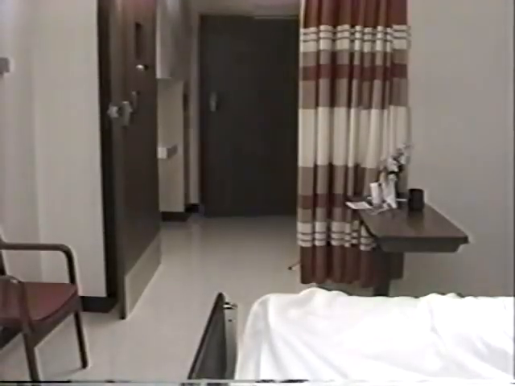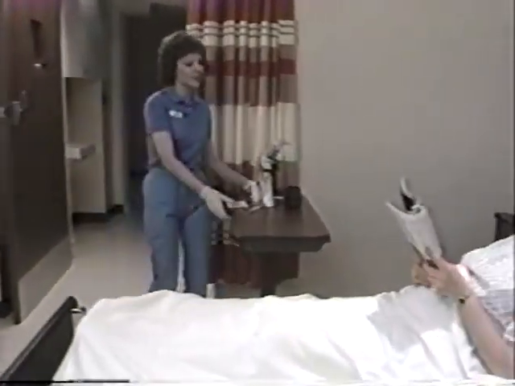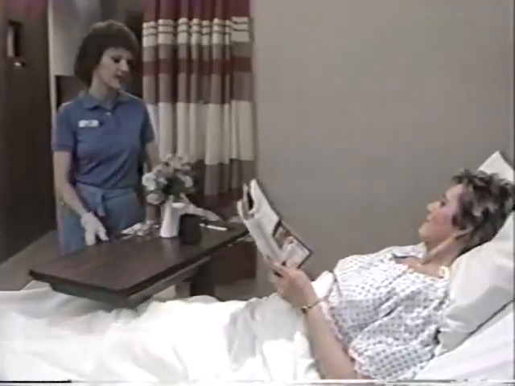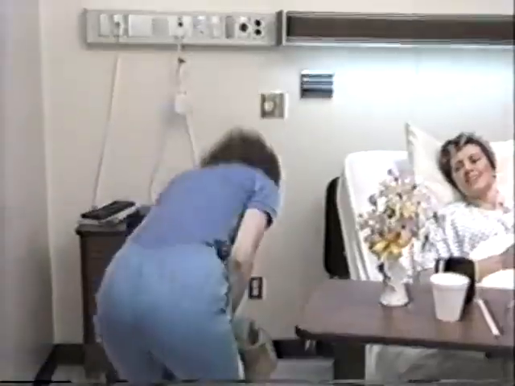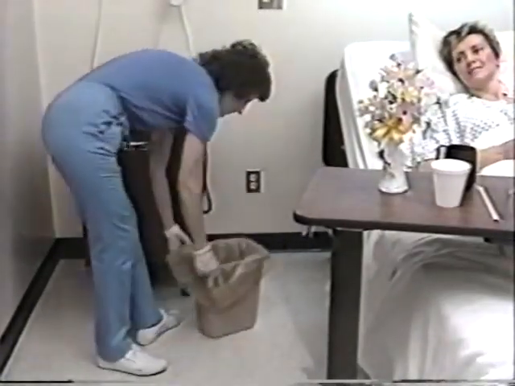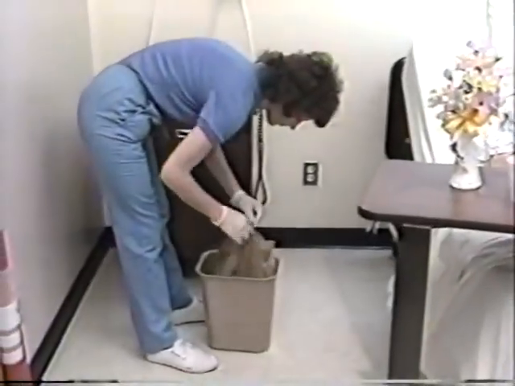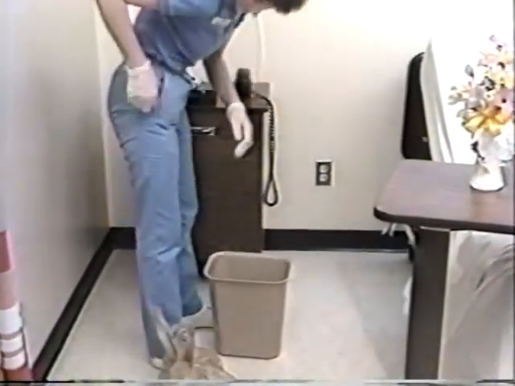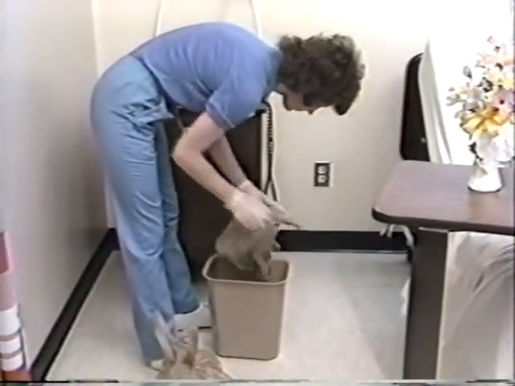When you enter the room, introduce yourself to the patient with a pleasant smile. Then go on about your business. Do not discuss the patient's illness or start a conversation. Begin by picking up any loose trash. Place it in the wastebasket, tie the top of the liner, and remove it from the basket by its top, as there could be needles in the bag which might cause serious injury. Install a new liner in the basket.